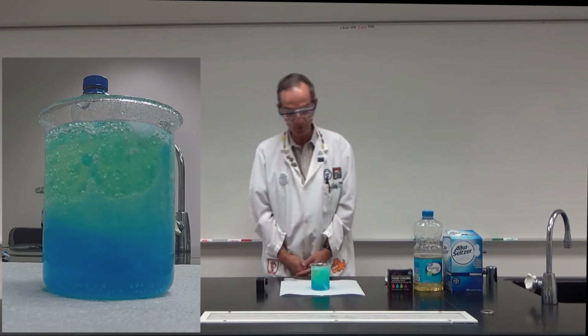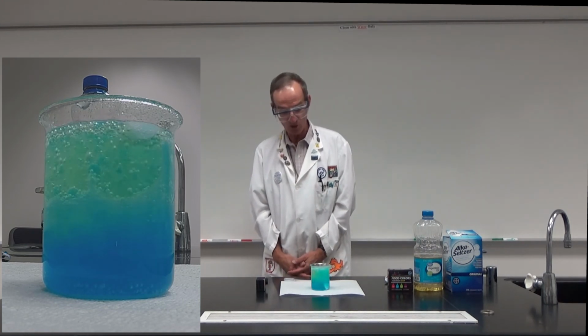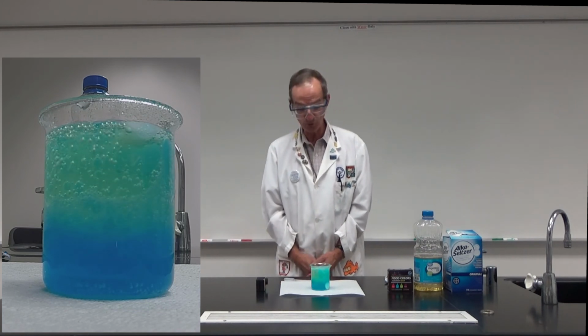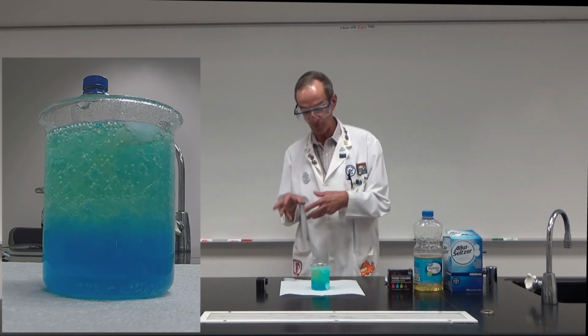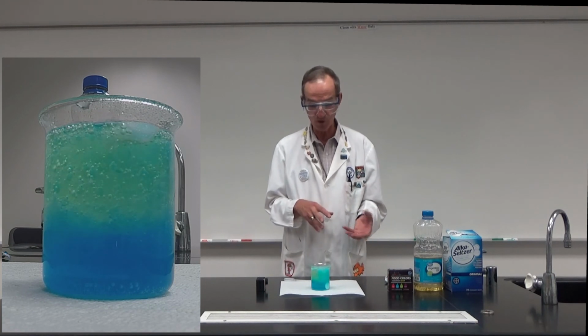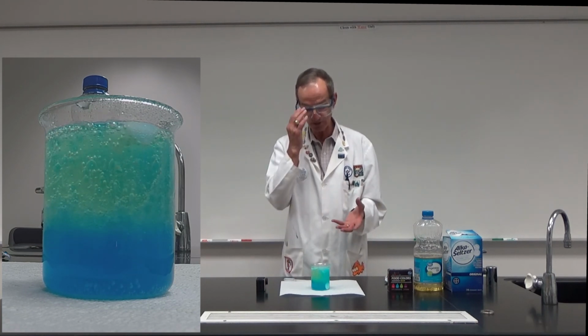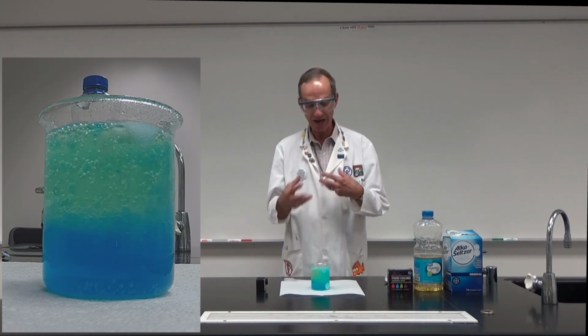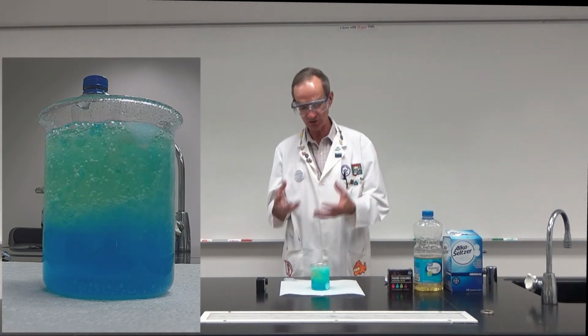So I think this is a really cool lava lamp to make at home. And you can try different ways of doing this, try different dye colors, different amounts of water versus different amounts of oil, and a really fun experiment to show you the differences in how things dissolve in water versus vegetable oil.